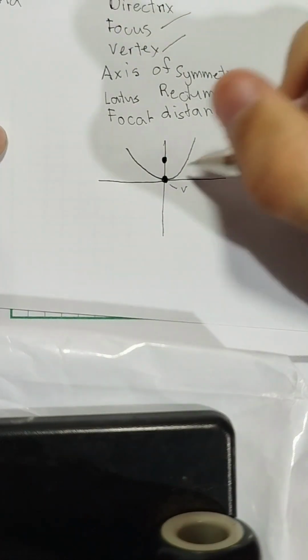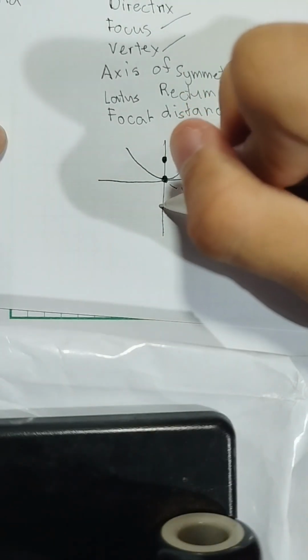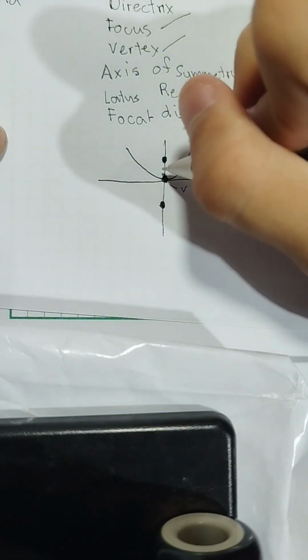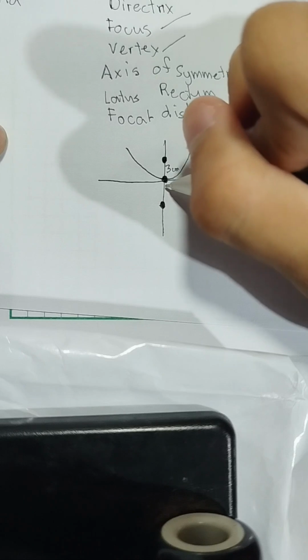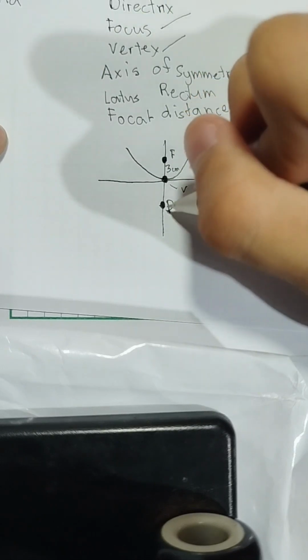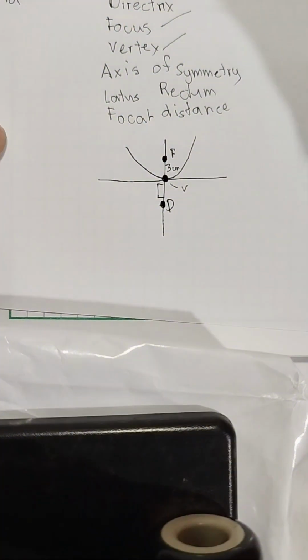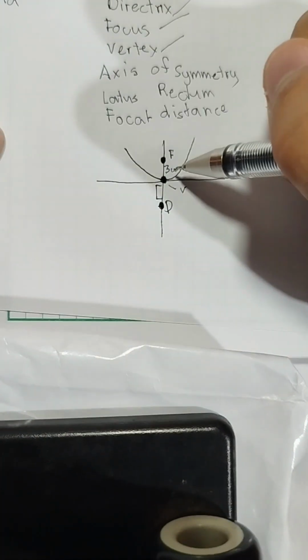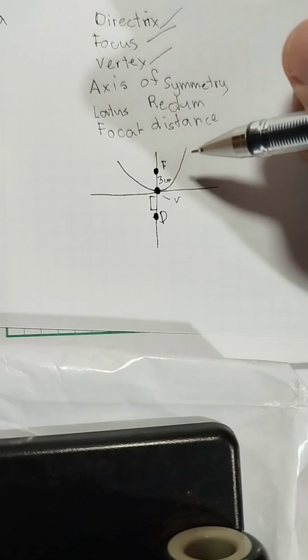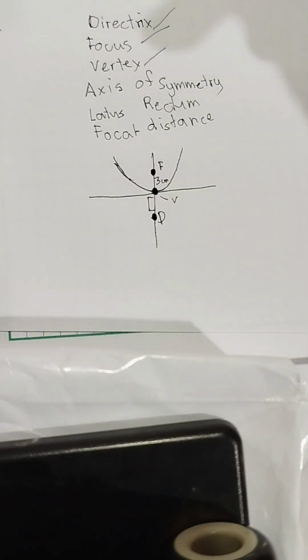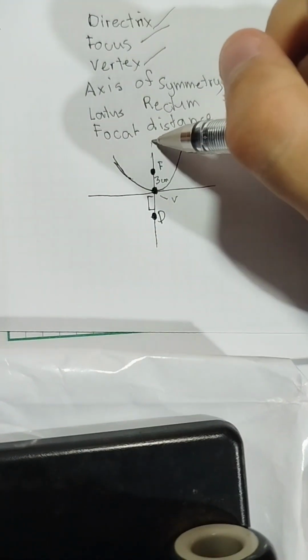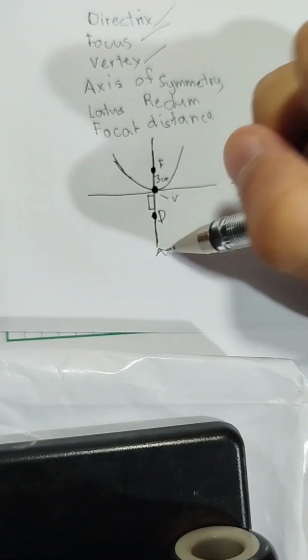So the focus and directrix have the same distance. Let's say this is 3 centimeters, this directrix and focus should also be 3 centimeters. That's the focus and directrix. So keep in mind that the focus is always inside of the parabolic arc. Next is the axis of symmetry. So the axis of symmetry is the one that cuts your vertex in half. So this is our axis of symmetry.